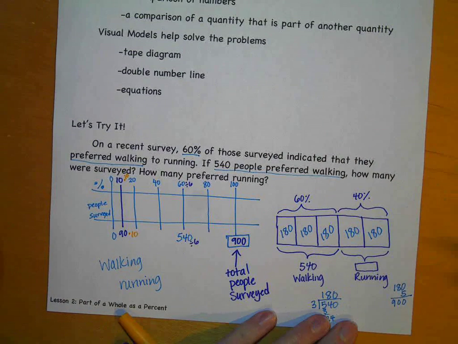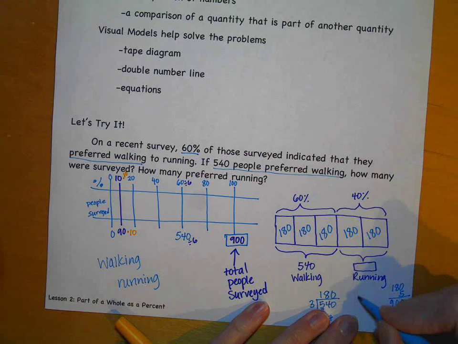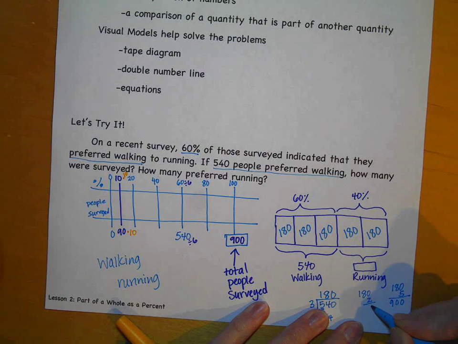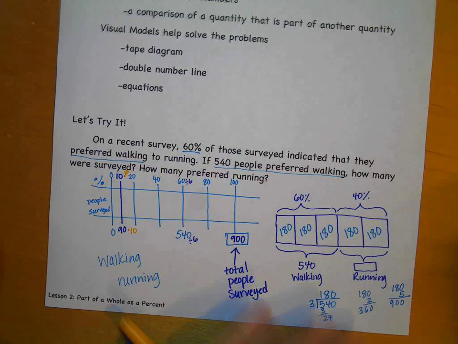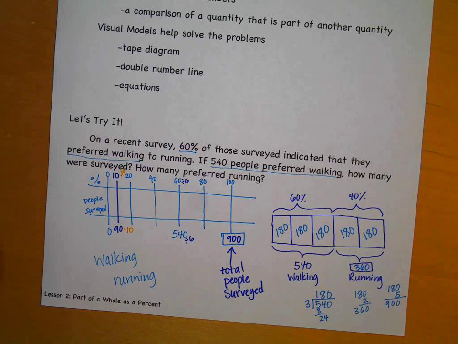Now can we figure out how many ran, or how many prefer running? And the answer is sure. How many 180s do you see? 2. So multiply it out. 2 times 0 is 0. 2 times 8 is 16. Regroup the 1. So this would be 360. So how many people preferred running? The answer is 360. So boys and girls, what do you think?